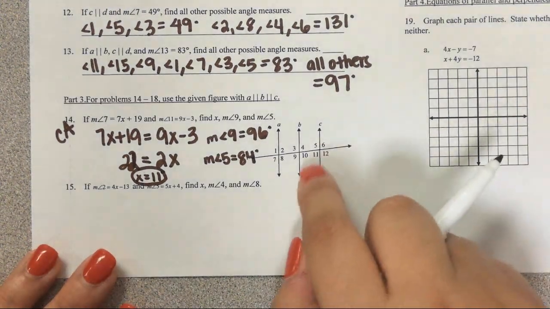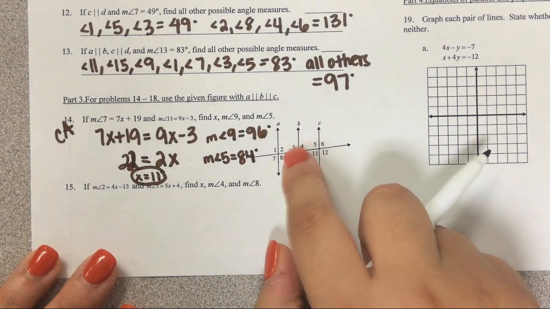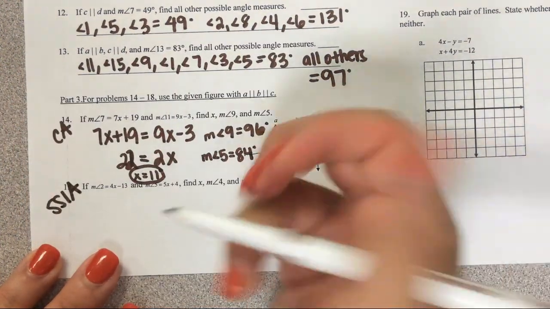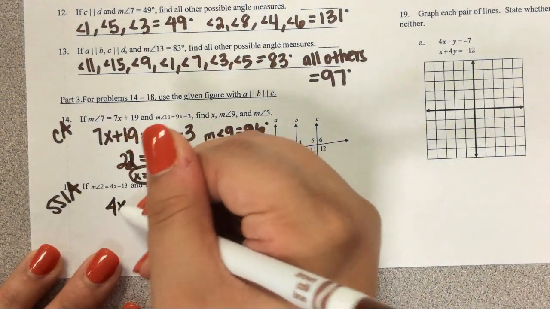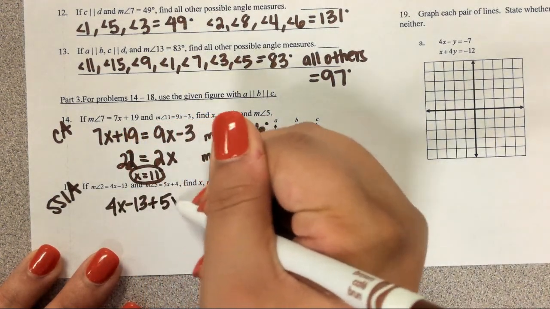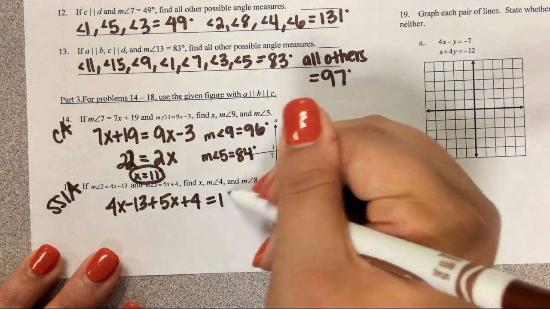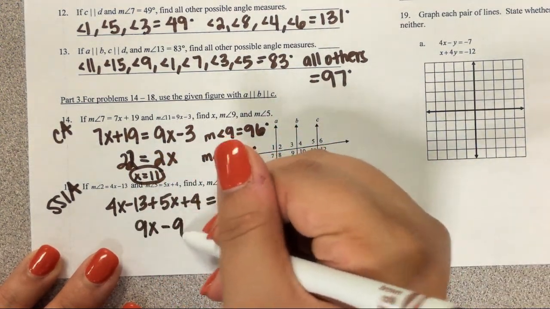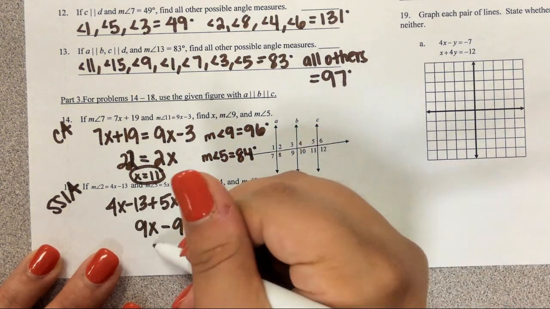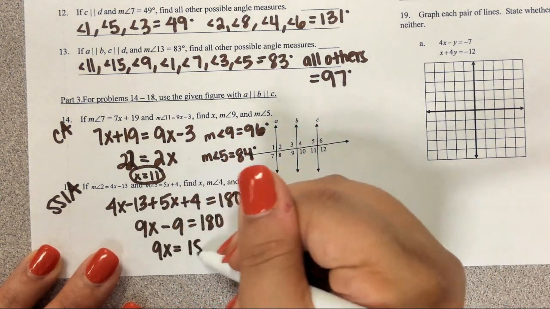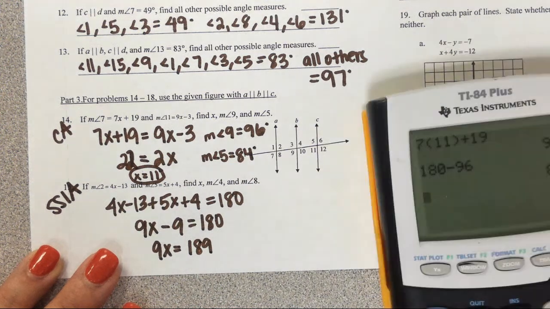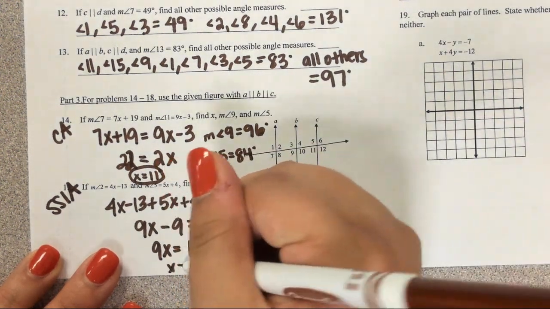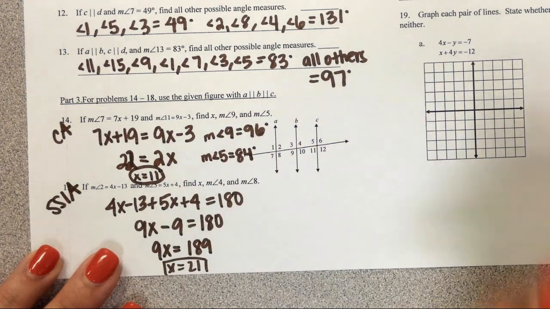Angle 2 and angle 5, is that what it says? Angle 2 and angle 5, those are same side interior angles. So they're going to be supplementary. So I'm going to add them together and make them equal 180. I then get 9x minus 9 equals 180, and 9x equals 189. When I divide, x equals 21.